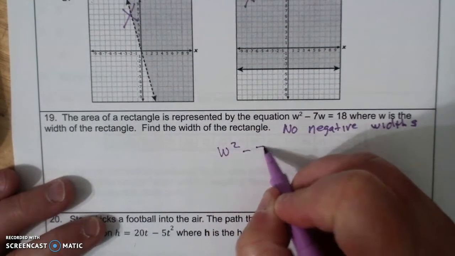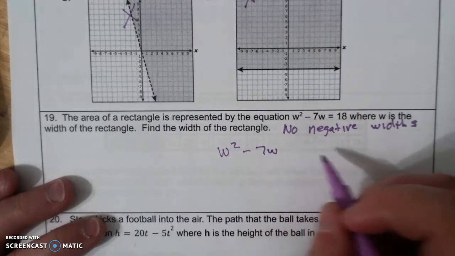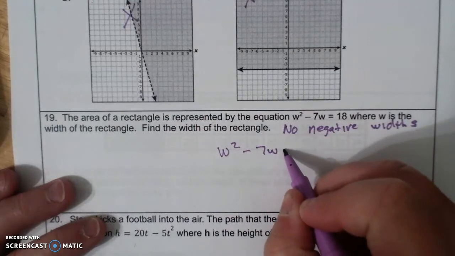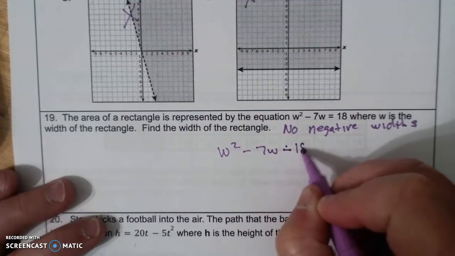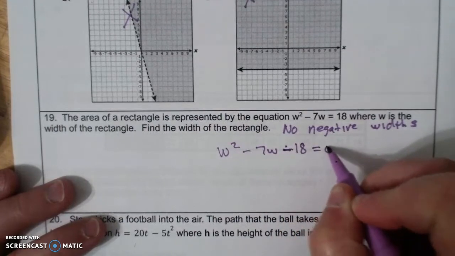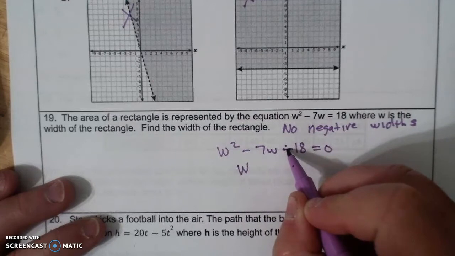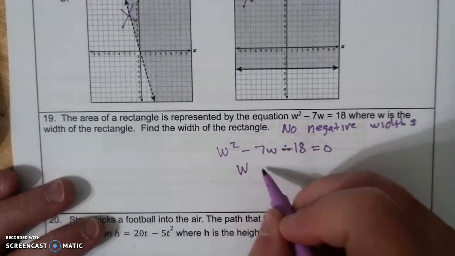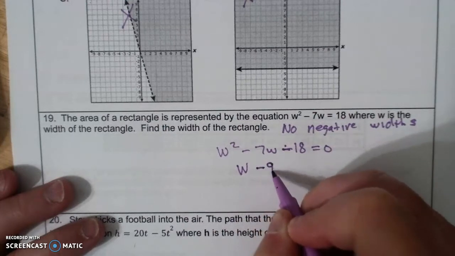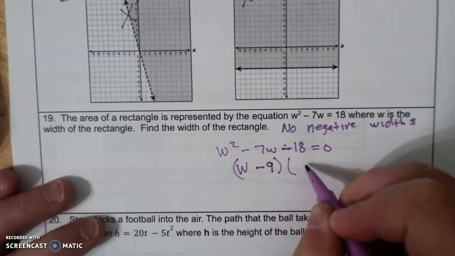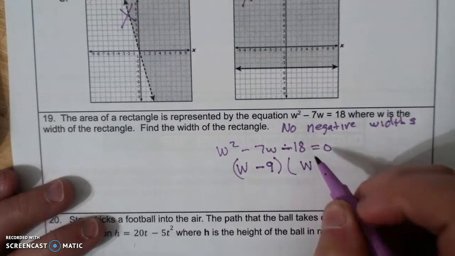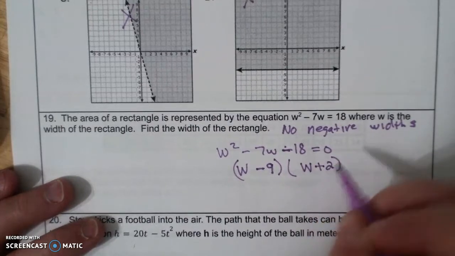So it's actually asking you to solve the quadratic. I'm going to set it equal to 0 and factor. The signs are different with the larger negative. It's W minus 9 and W plus 2.